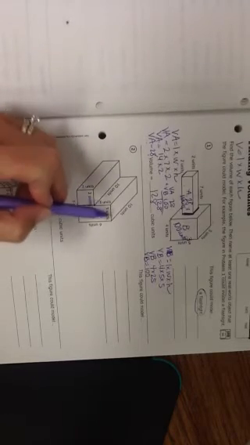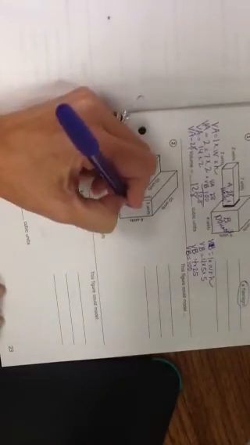They should do the same thing here, and you notice there's enough labeled that they should have all the information that they need. Same with here. They've labeled enough that it should work. So separate, find the volume of each rectangular prism, and then add them together.